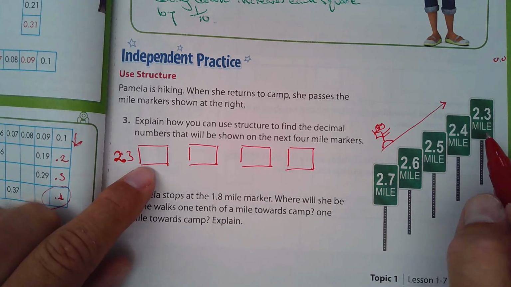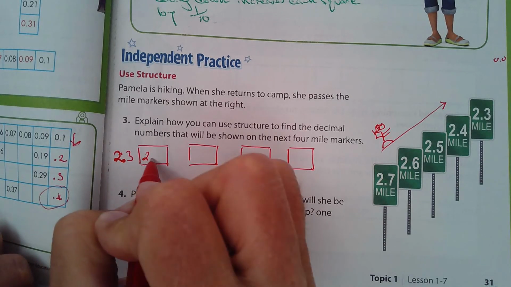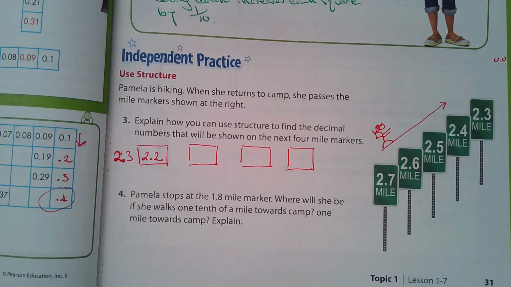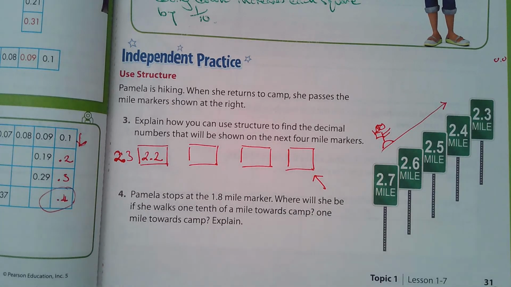So what would be the next one? I'll give that to you: 2.2. And you fill out the rest of those. You'll have to give this one some thought.